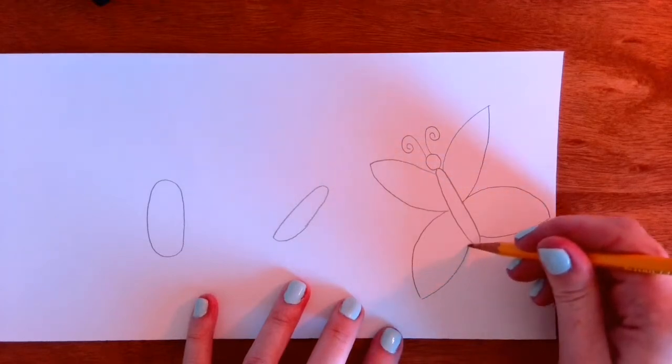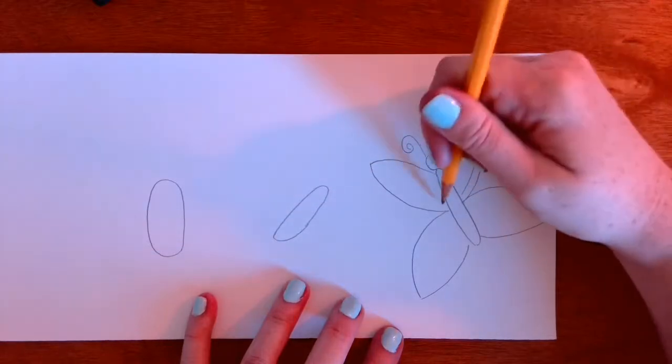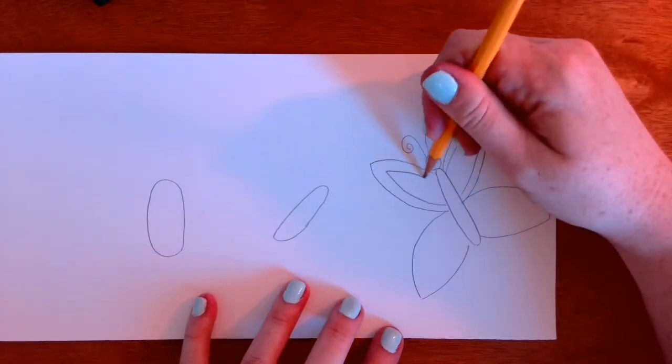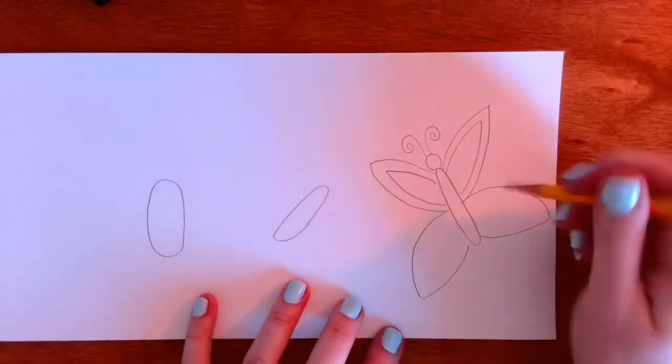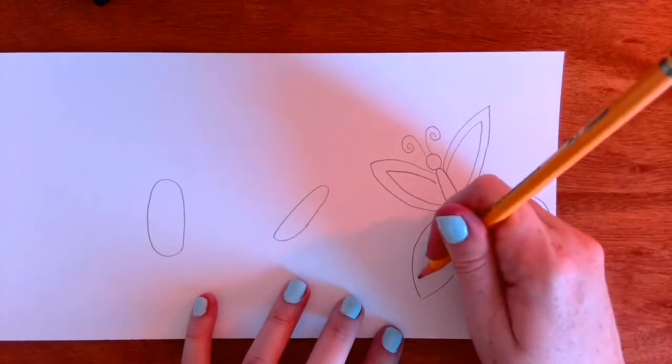And one thing I love about butterflies is that they have tons and tons of detail inside of their wings. So this is a great chance to get in here and use some patterns and lines to create some cool shapes for your butterfly.